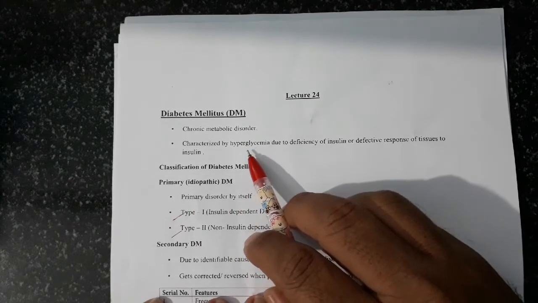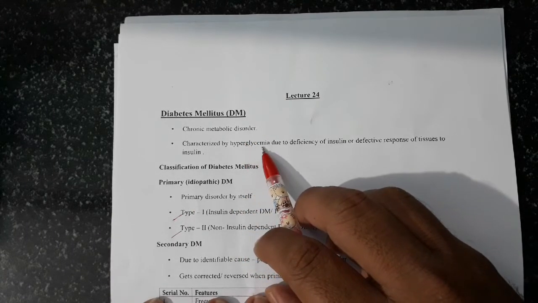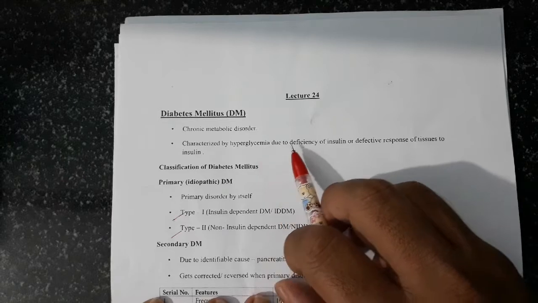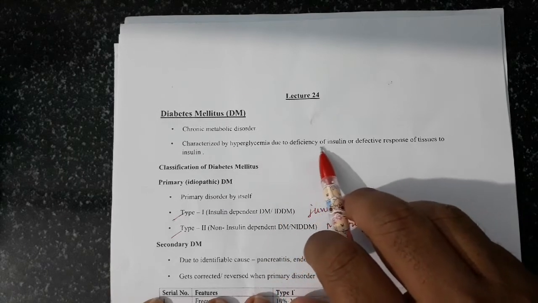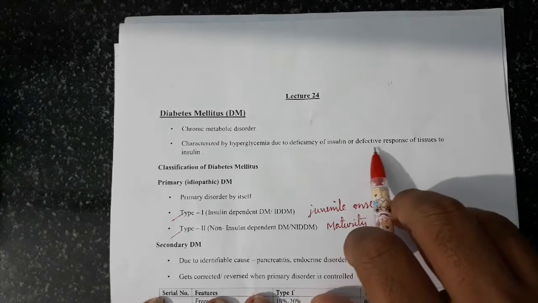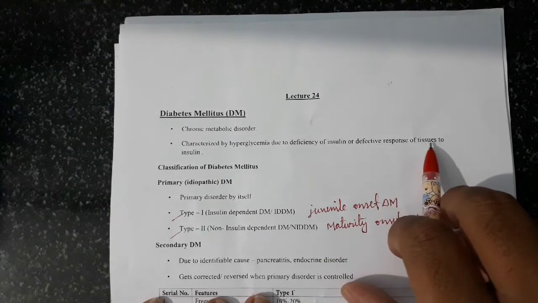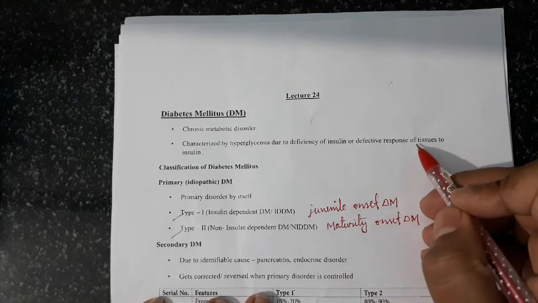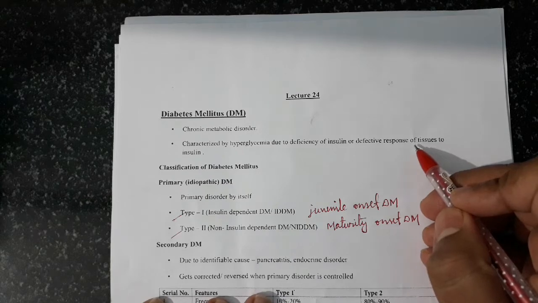And it is characterized by hyperglycemia, that is, increased blood glucose level, and it is due to the decrease or deficiency of insulin. That is the one reason. And the second reason is defective response of tissues to insulin. Means you have insulin, but the tissues are not responding to it correctly.